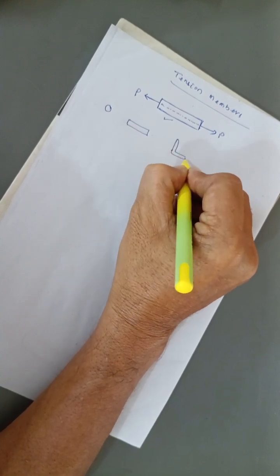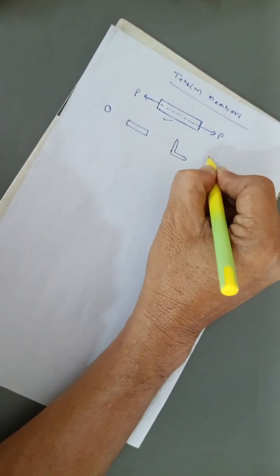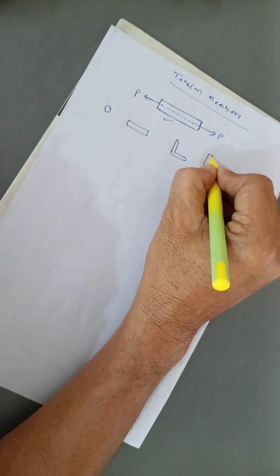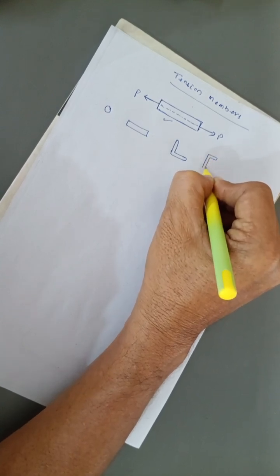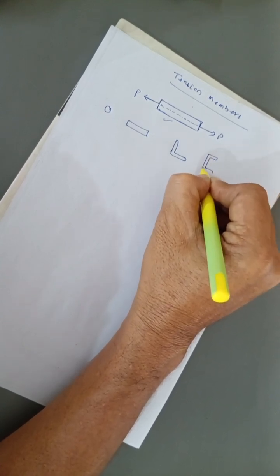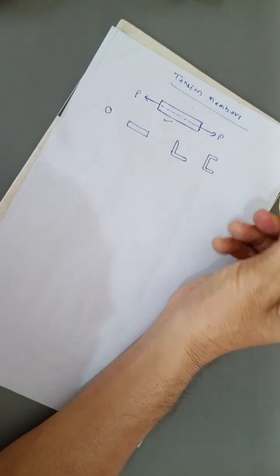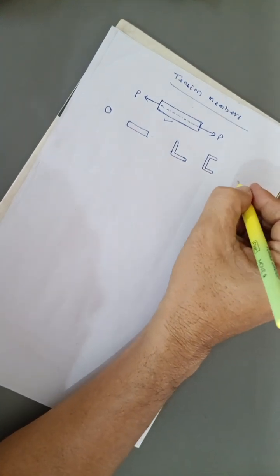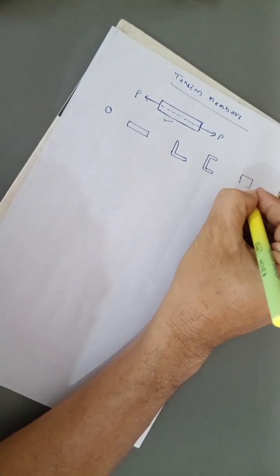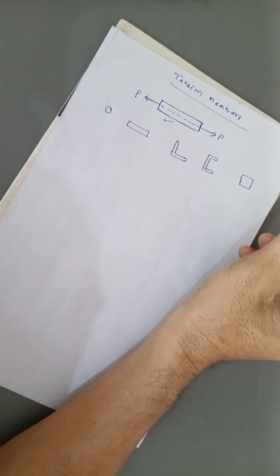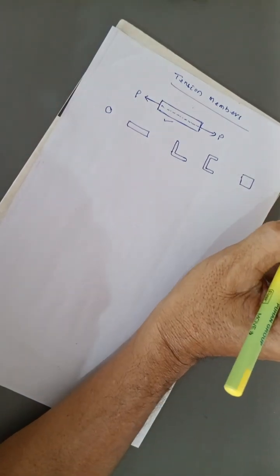These are the different common shapes of tension members, and so on. These are the common shapes that are used.